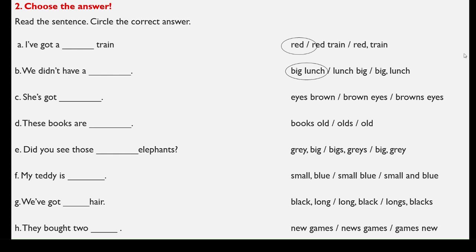And stop. Let's check your answers. She's got eyes brown, brown eyes, brown's eyes. So we cannot use an adjective after a noun, and we cannot add the s to the end of the adjective. So the right answer is brown eyes.